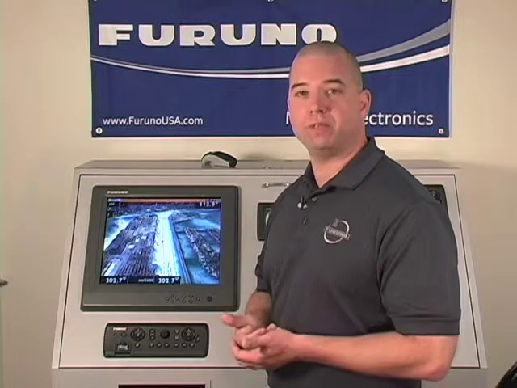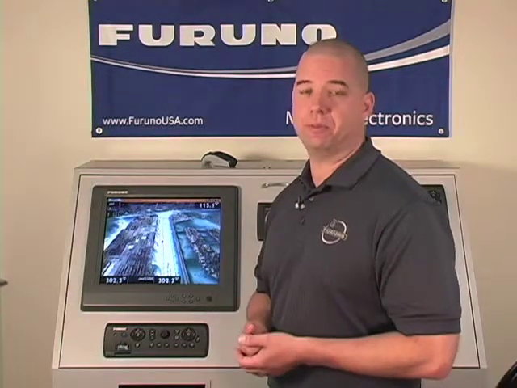We've seen how simple it is to access our menus simply by hitting the menu key and then using the roto key to access a particular screen or a particular tab. One of the great advantages of the design of the NavNet 3D system is our ability to customize much of the data we see on the screen from the screen itself. In this case, I'm simply going to use my cursor, move the cursor into a data box, and see what happens.